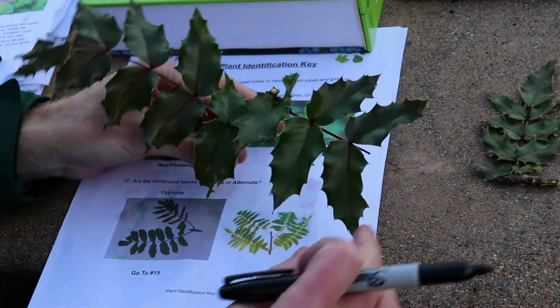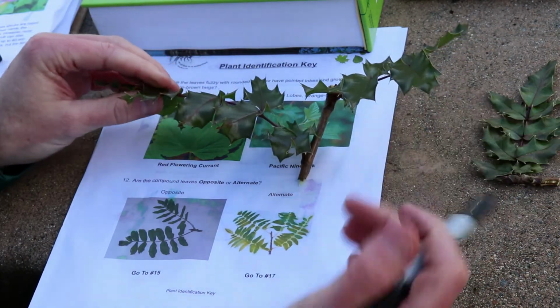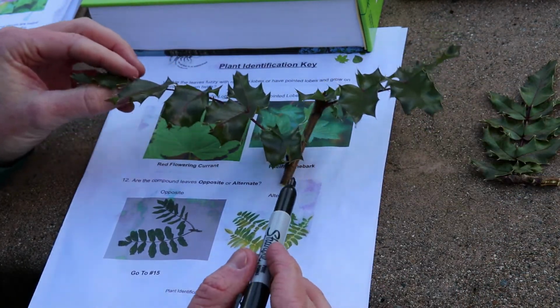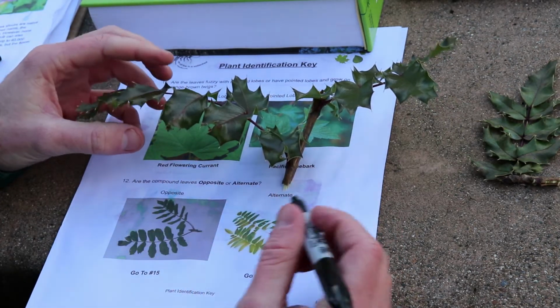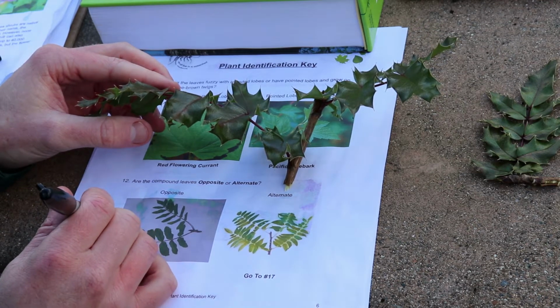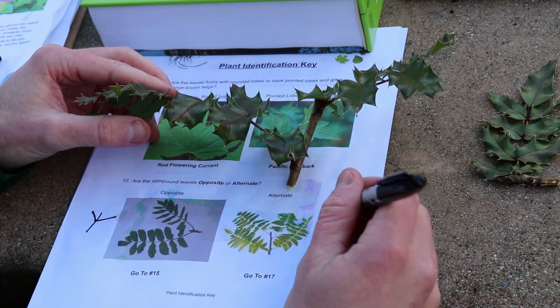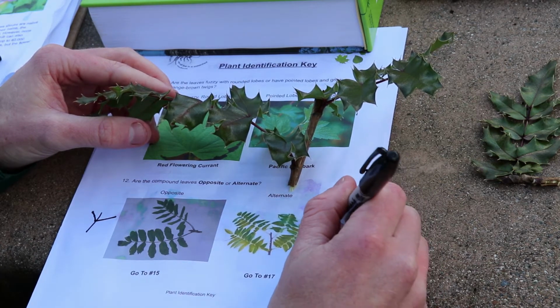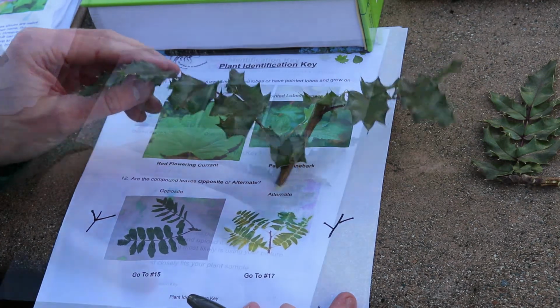I grabbed another larger sample so we can see that the leaves themselves are alternating. If they were opposite, then they would be coming off from the same point on the plant, but instead what we have are alternate leaves. So we'll go to number 17.